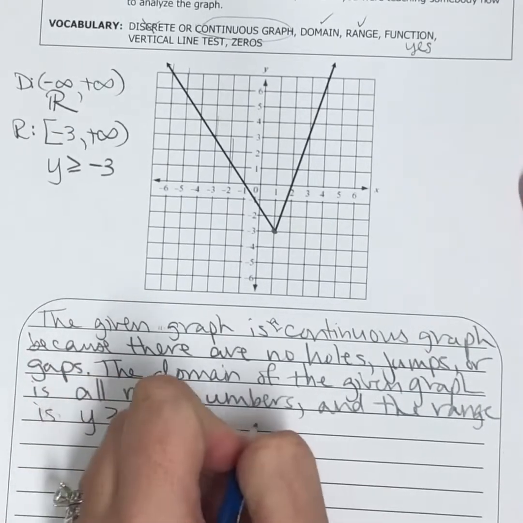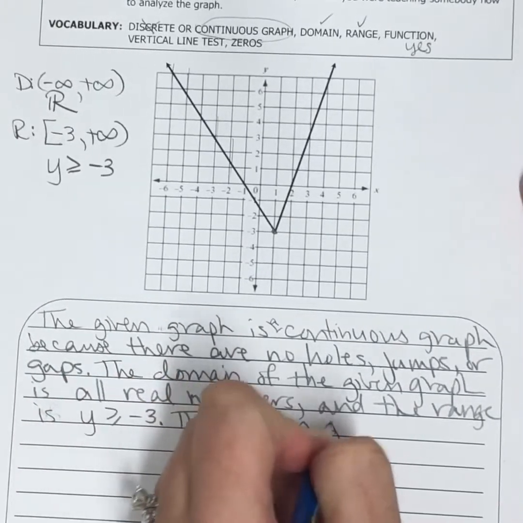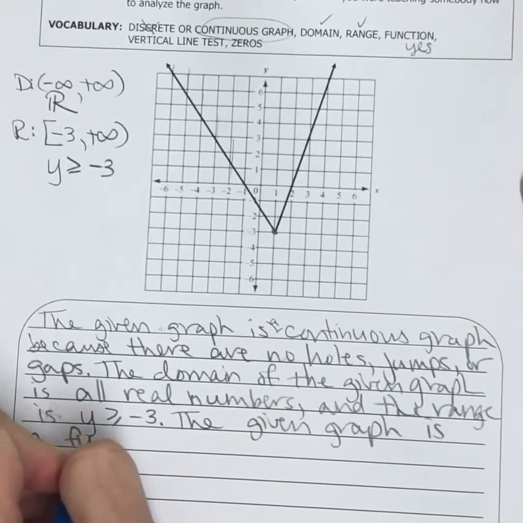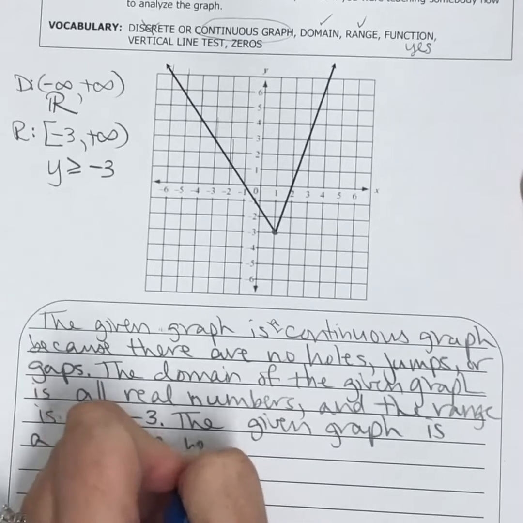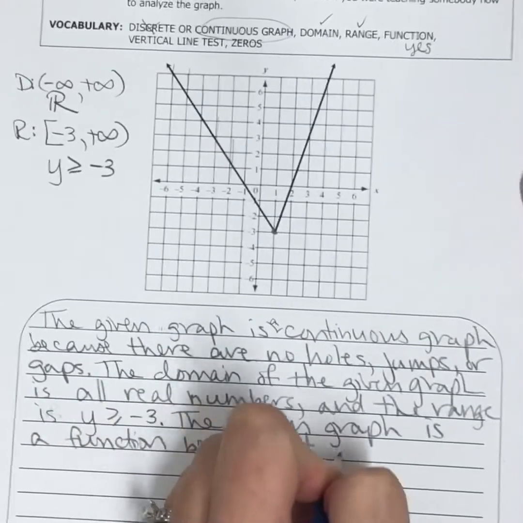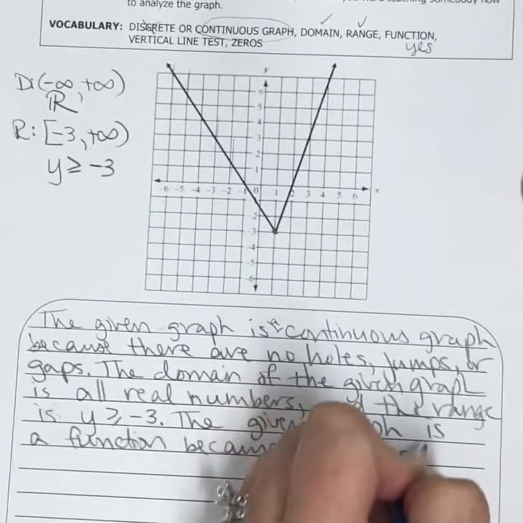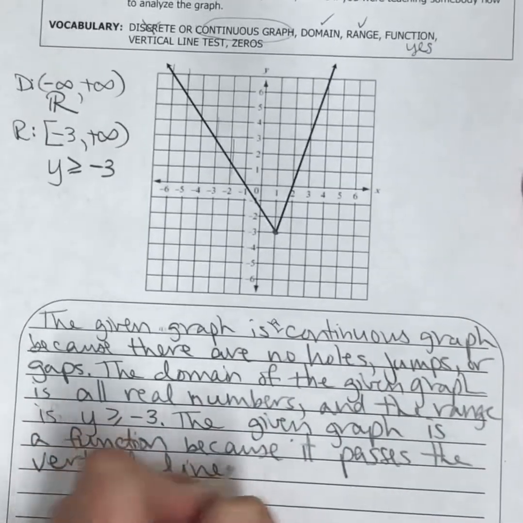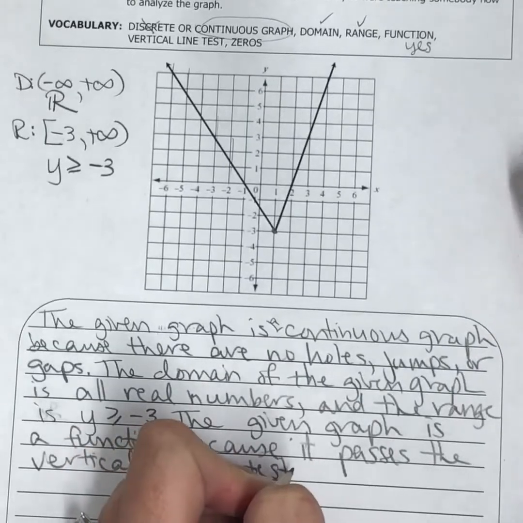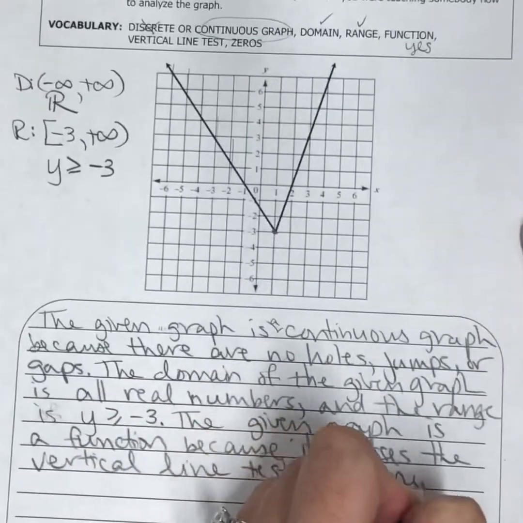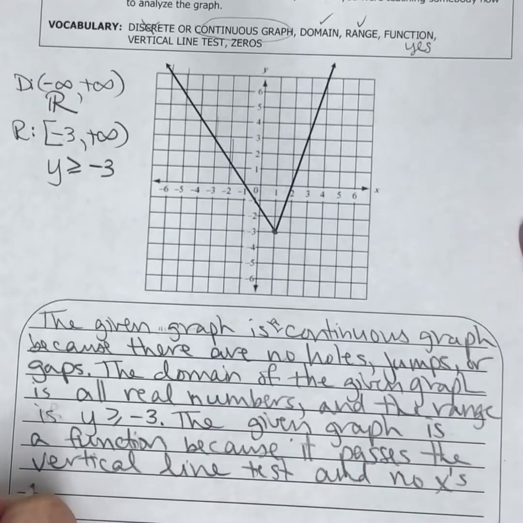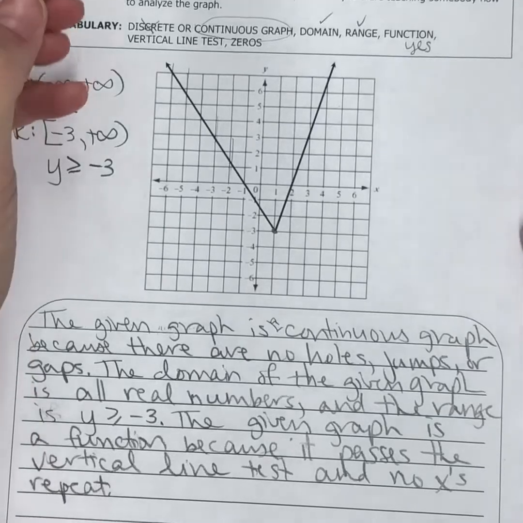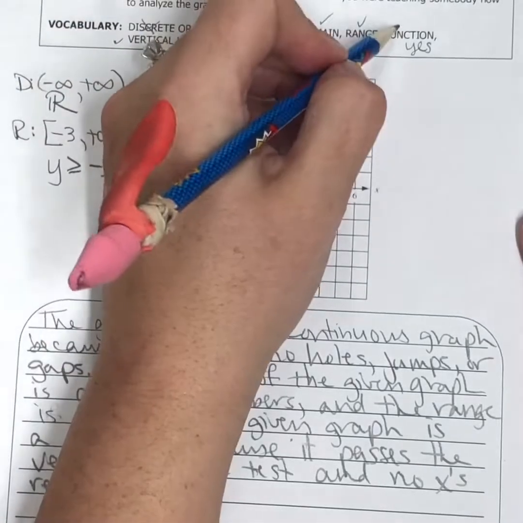So the given graph is a function because it passes the vertical line test and no x's repeat. Okay, so check, we took care of this.